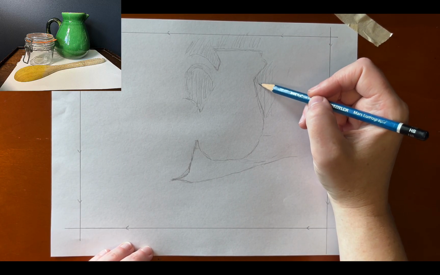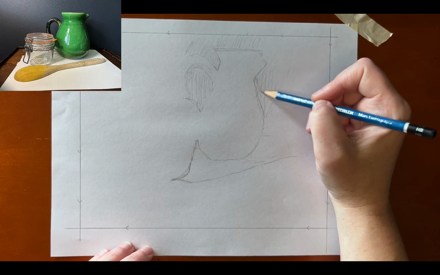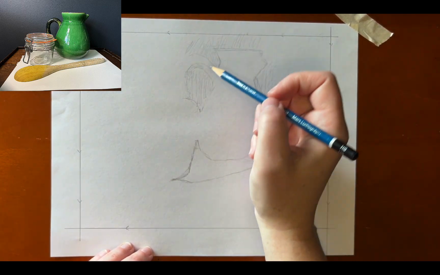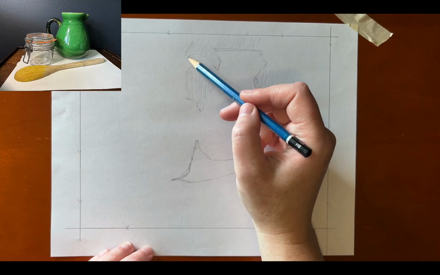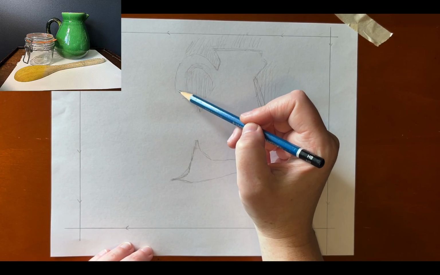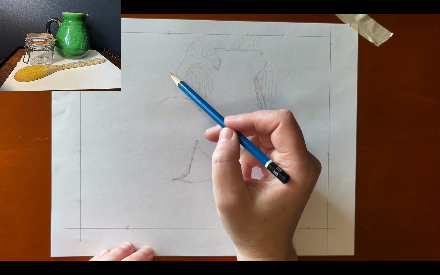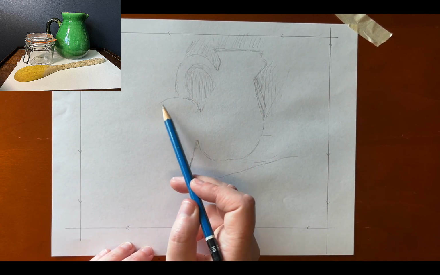And I think this needs to come out more, this shape, because I'm looking at the distance here. But I'm not going to spend too much of your time because it's just a sketch. And then I'm looking at this space around.